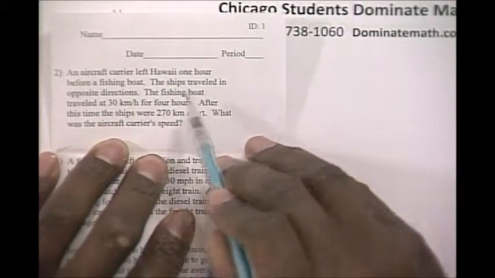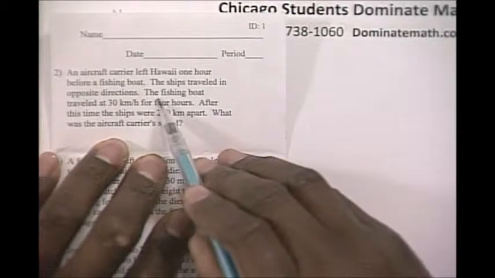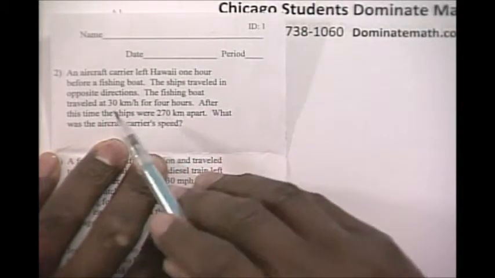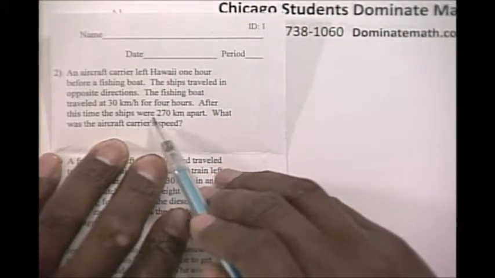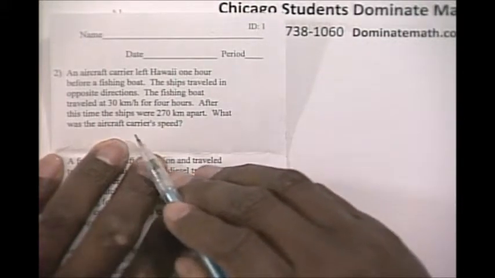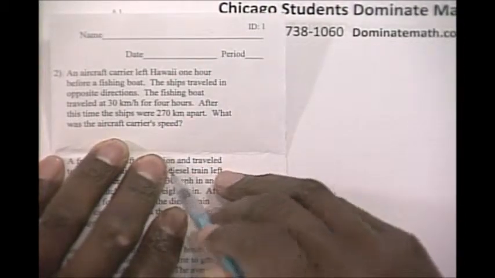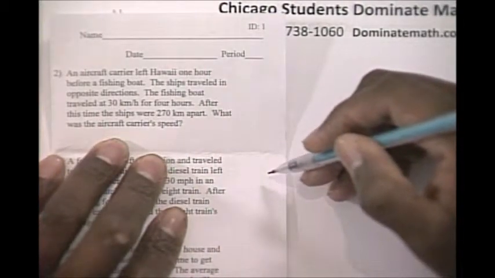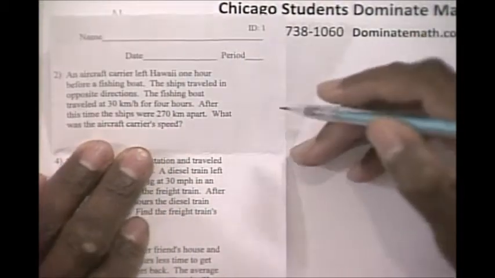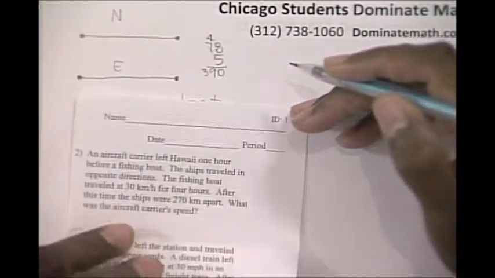This one, the ships are traveling in opposite directions. The fishing boat traveled at 30 kilometers per hour for 4 hours. After this time, the ships were 270 kilometers apart. What was the aircraft carrier's speed? All right, so I'm reading it very carefully, as I'd like you to do as well when you're solving really any kind of problem, not just this kind of problem.